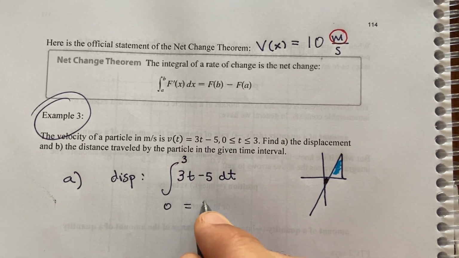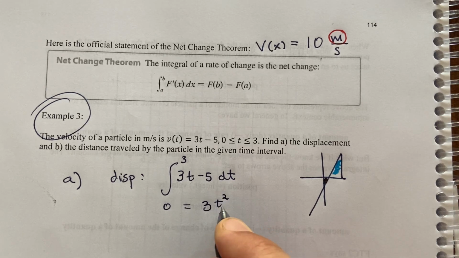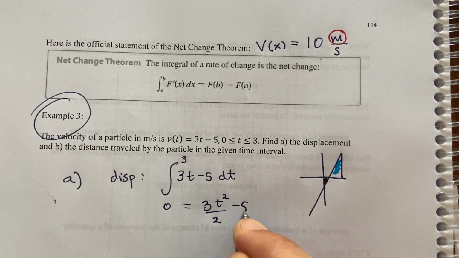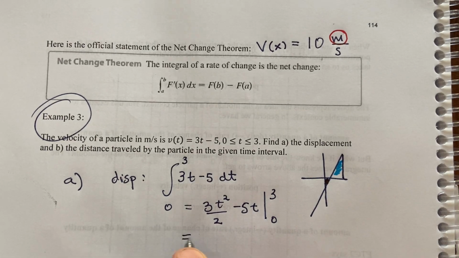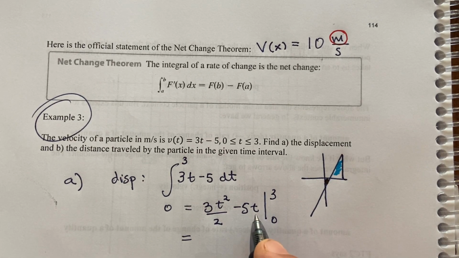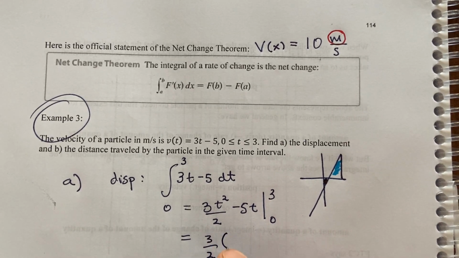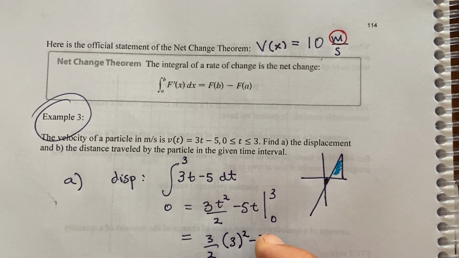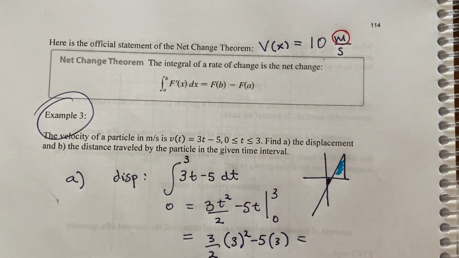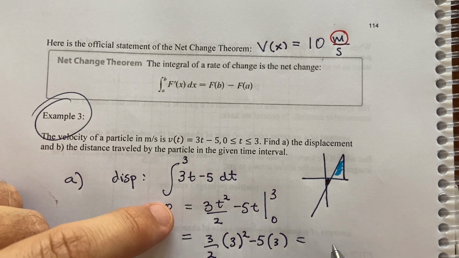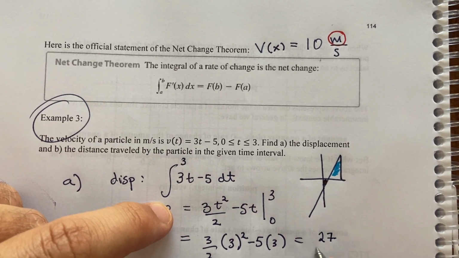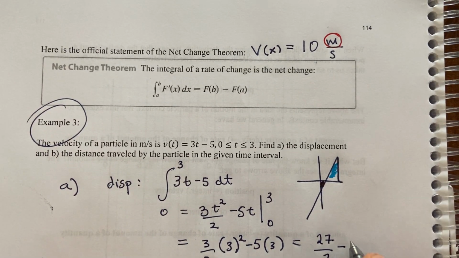So I'll have this equal to 3 times t squared all over 2 minus 5 times t, integrated from 0 to 3. Since they both depend on t, the 0 is not going to produce anything. I'll just have 3 halves times 3 squared minus 5 times 3. So I have 9 times 3, 27 over 2, minus 15.